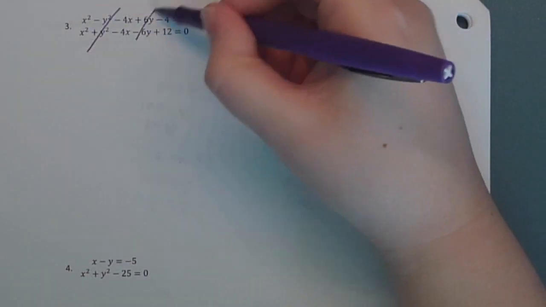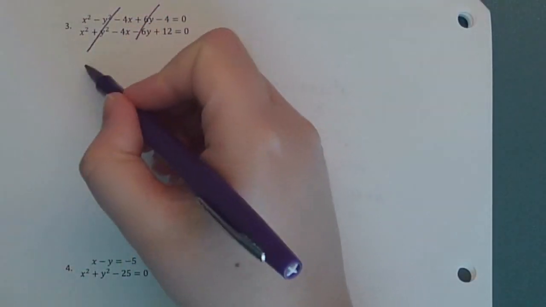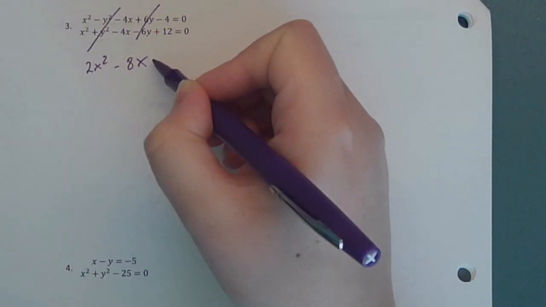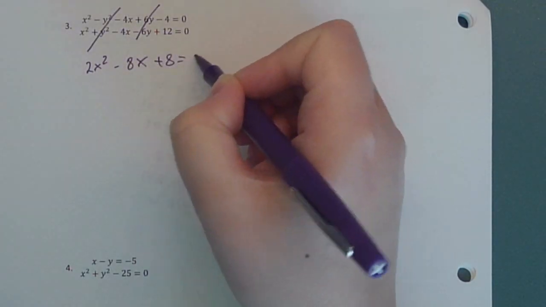Moving right along, these ones we have both x and y being squared. So this one we're going to see if we can do an elimination type thing to get rid of one variable entirely. If we were to add them as is, the y squareds and the y's would go away, which is great. So we have 2x squared minus 8x plus 8 equals 0.